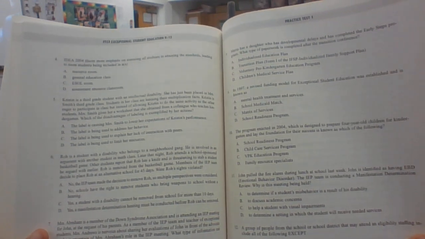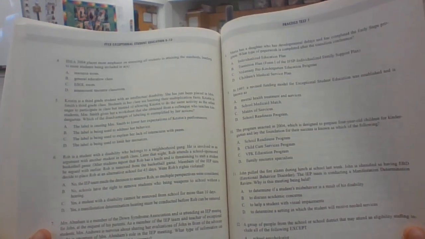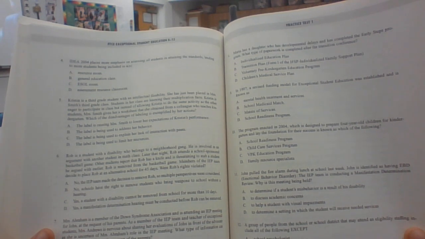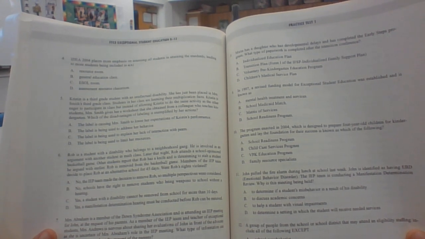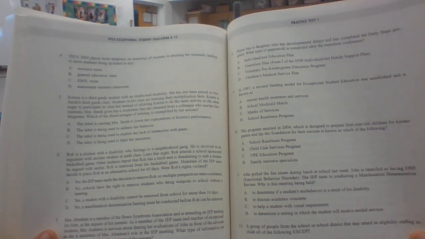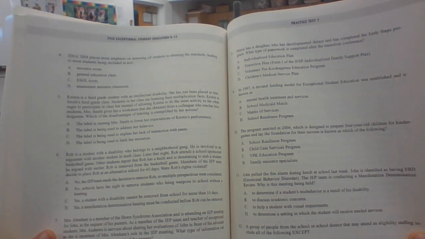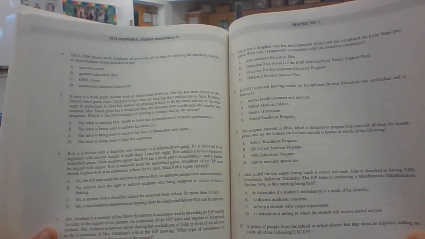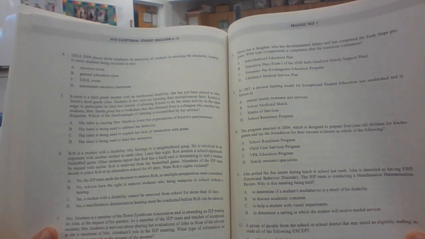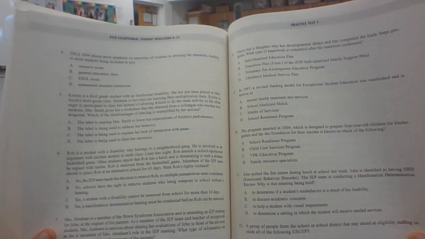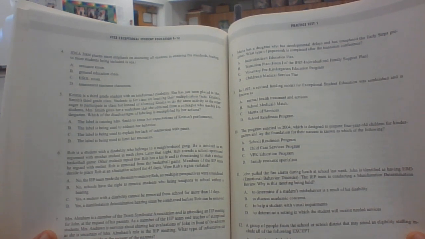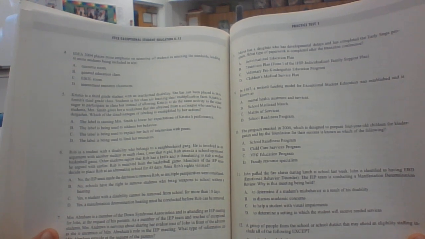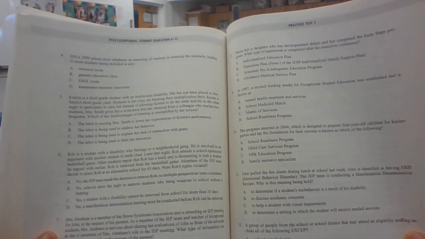Number 7. Miss Abraham is a member of the Down Syndrome Association and is attending an IEP meeting for John at the request of his parents. As a member of an IEP team and a teacher of exceptional students, Miss Andrews is nervous about sharing her evaluations of John in front of an advocate. She's uncertain of Miss Abraham's role in the IEP meeting. What type of information can Miss Abraham provide at the request of the parents?